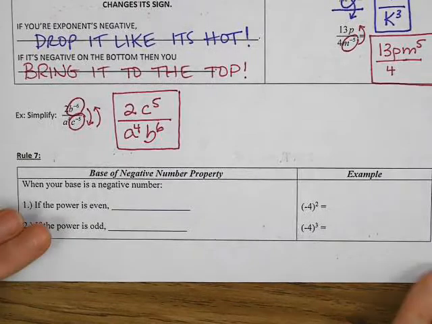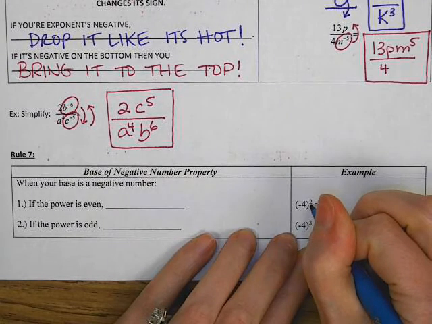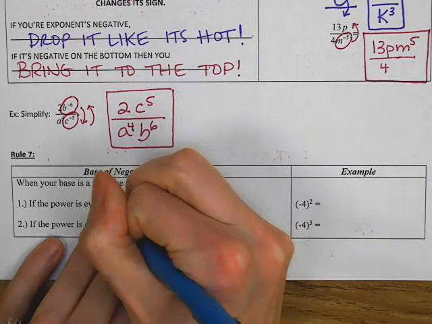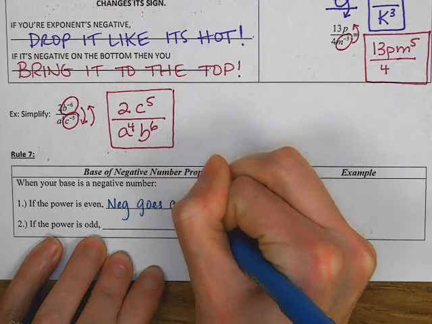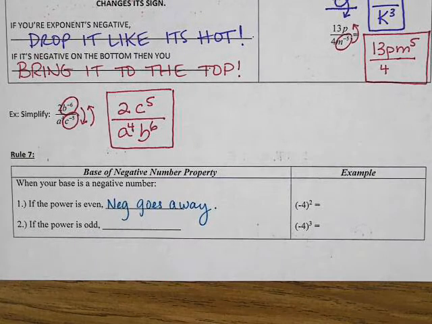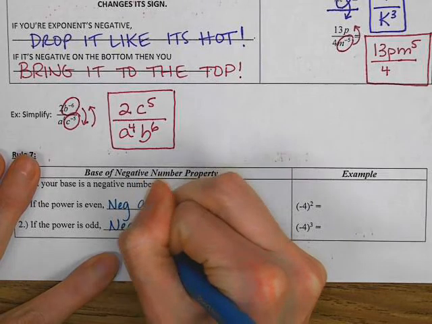Okay, that's rule 6. And then lastly, rule 7. When your base is negative, if the power is even, the negative goes away. But if the power is odd, then the negative stays.